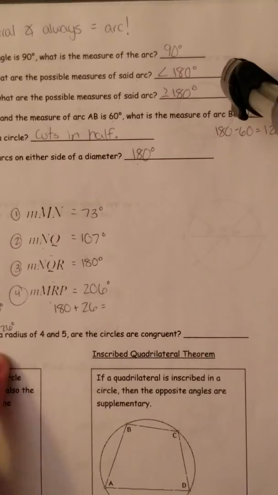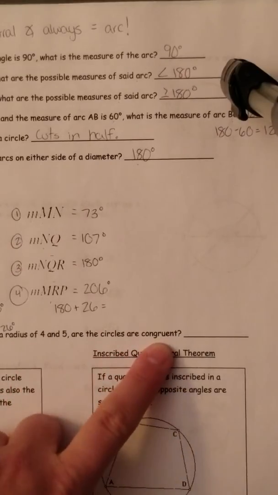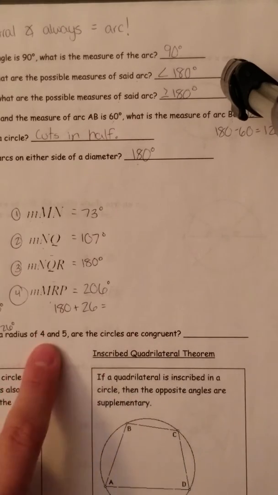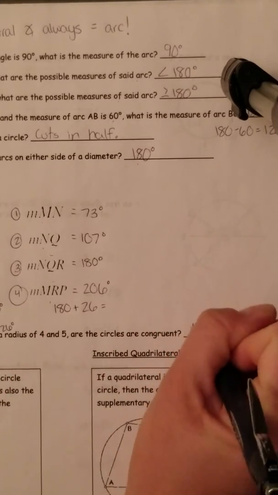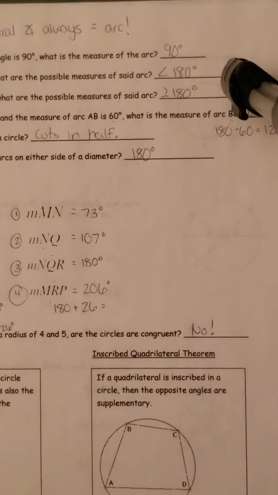Given that 2 circles have a radius of 4 and 5, are the circles congruent? They are not, because the radii are different. We'll put a big fat no there.